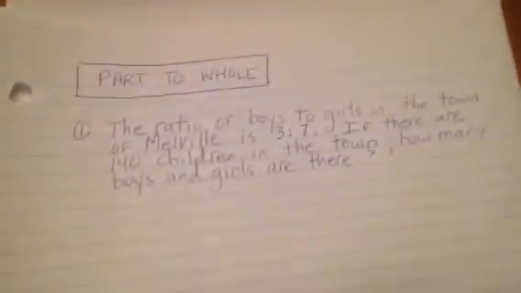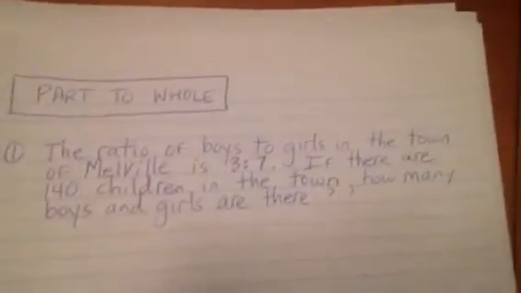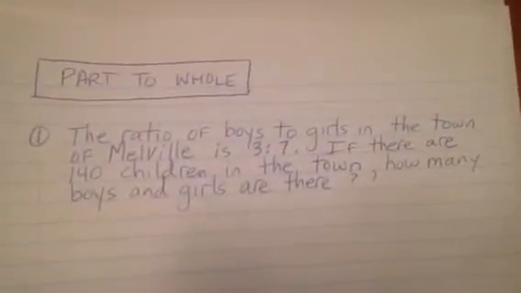Let's look at part-to-whole. Here is an example of a part-to-whole problem. The ratio of boys to girls in the town of Melville is 3:7.